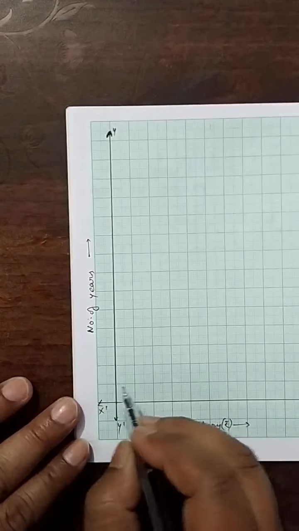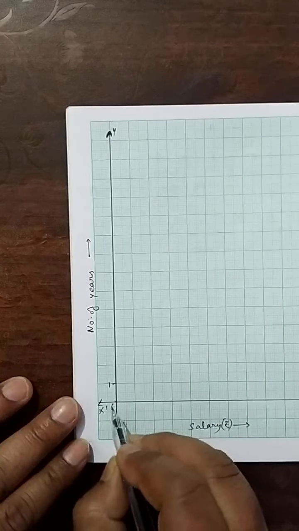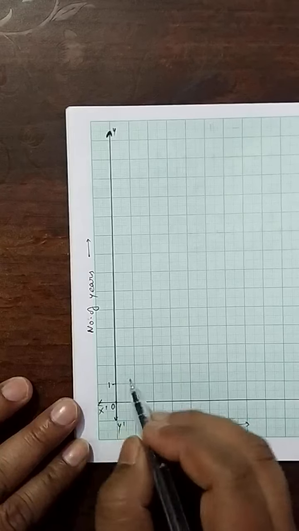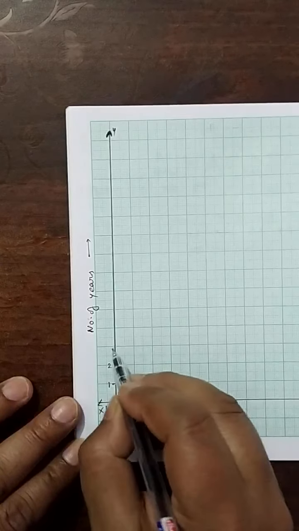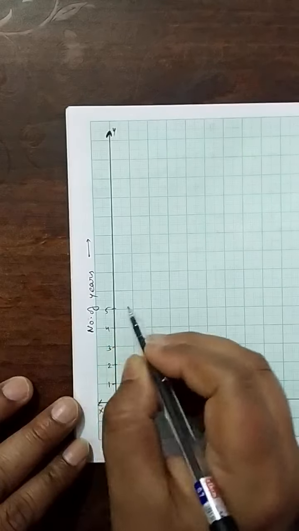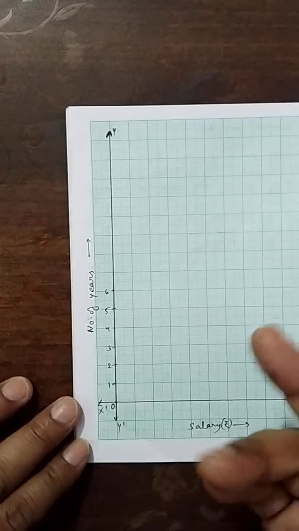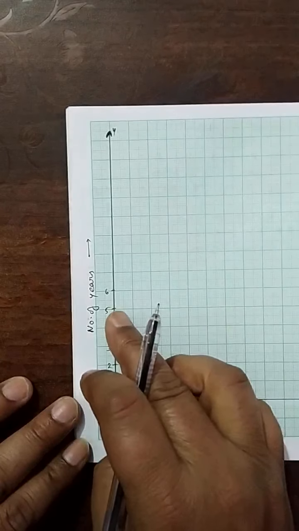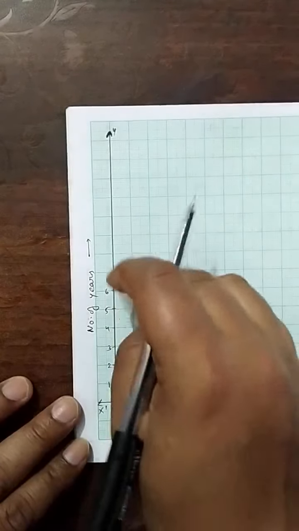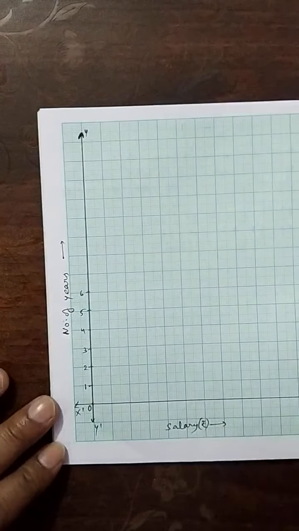So this is 0 years, 1 year, 2 years, 3 years, 4 years, 5 years, and 6 years. Because the question is asking us for 5 years only, we need not go more than required.